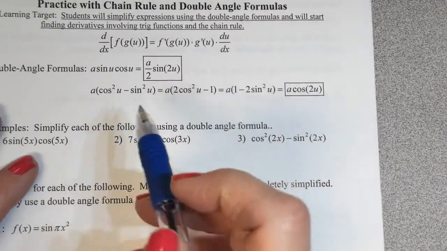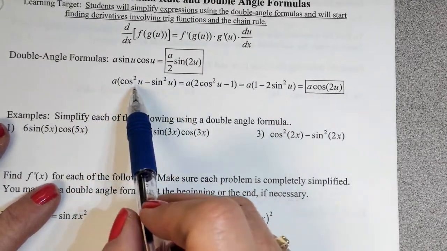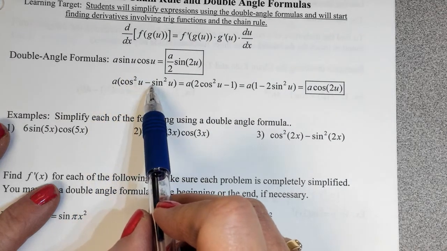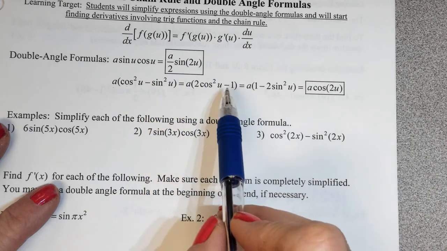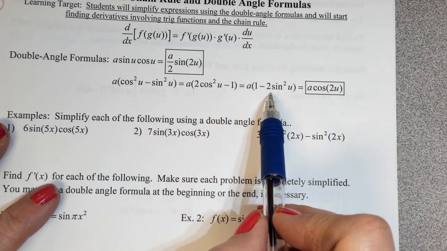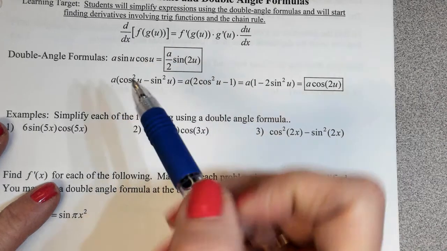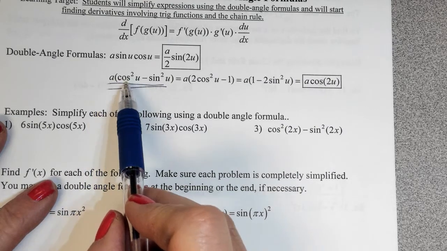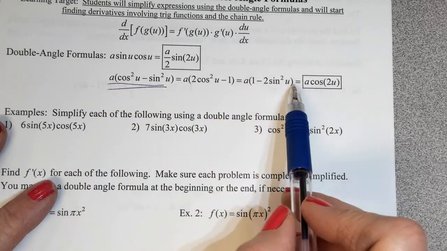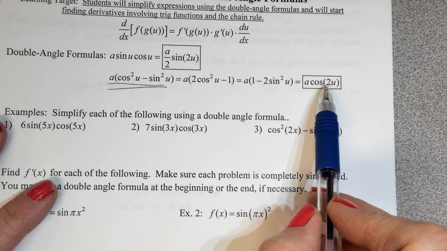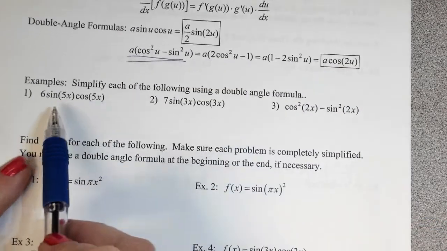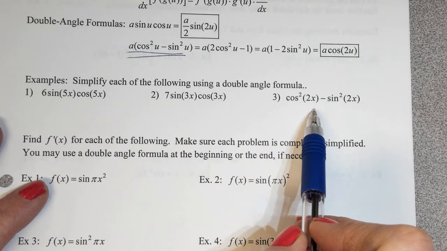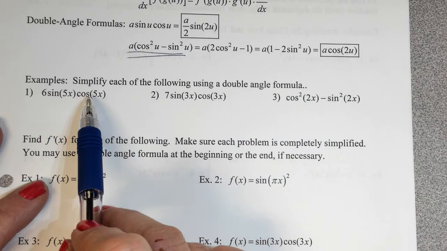All right. Some other common double angle formulas are these. If I have a times cosine squared u minus sine squared u, or if I have either one of these two. But this is the one that's going to come up the most often, so I'm going to underline this one. If I have a cosine squared u minus sine squared u, that's just going to be a times the cosine of double the angle. So on these first problems, all we're doing is simplifying them. We're not taking derivatives. We just want to simplify by using the double angle formula.